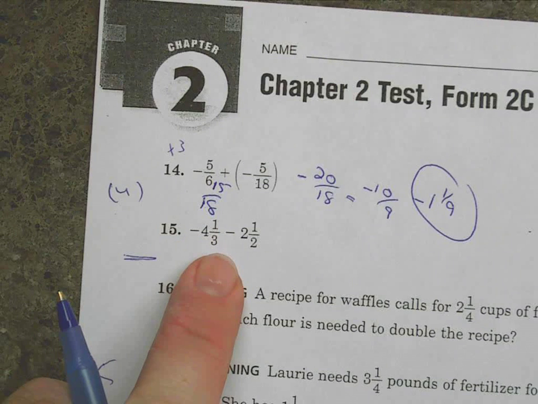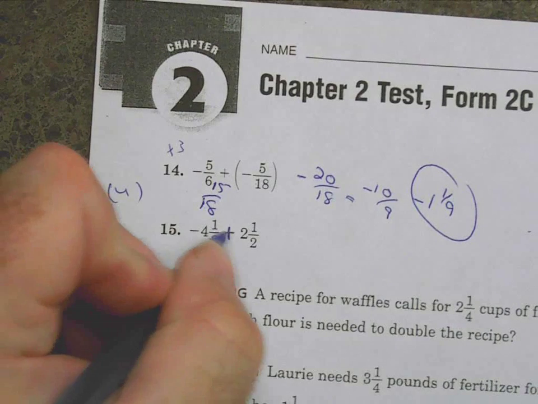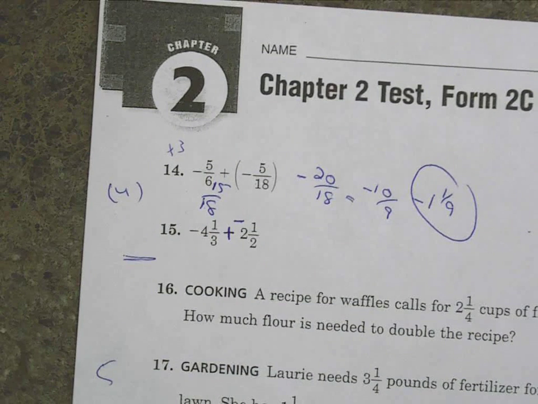Negative 4 and 1/3 minus a negative 2 1/2. This is an awesome review of the integers we just did in the last chapter. I can't subtract negatives. If I was allowed to subtract negatives, I'd never pay a bill. Change this to adding the opposite. So if you didn't have this, write your notes in. You're allowed to use your chapter review tomorrow.